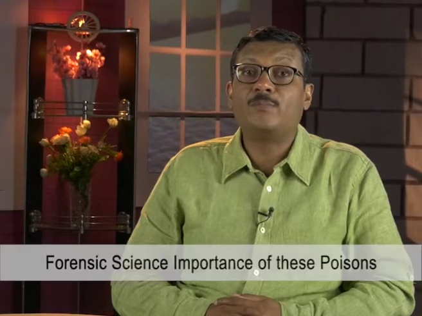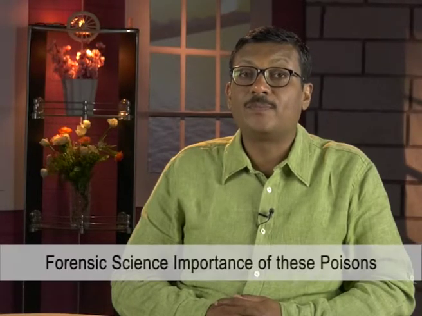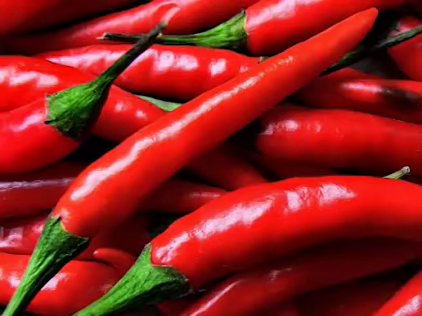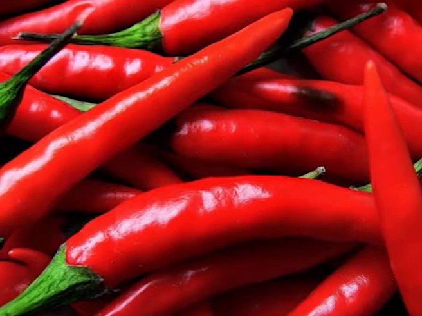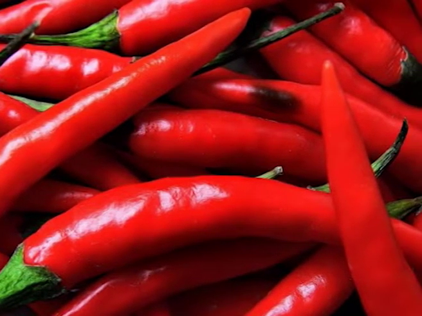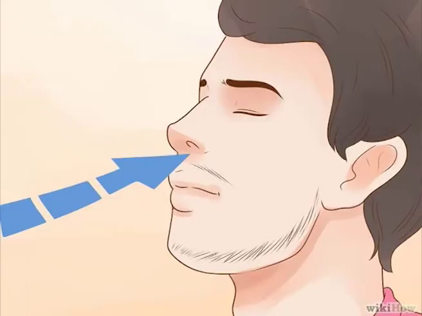Now we move on to Module 5, forensic importance of these poisons. Capsicum. Chilies may be used for the purpose of torture to extort money or a confession of some guilt by introducing them into the nostrils, eyes, or private parts. So, traces of these substances will be present there.